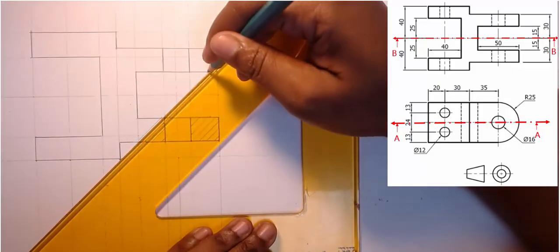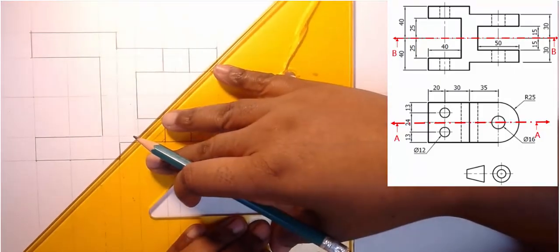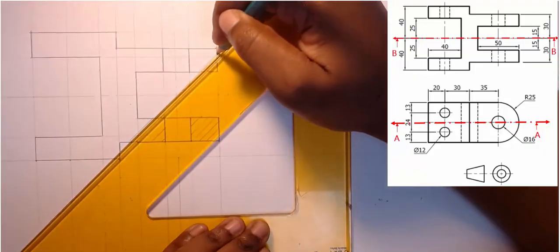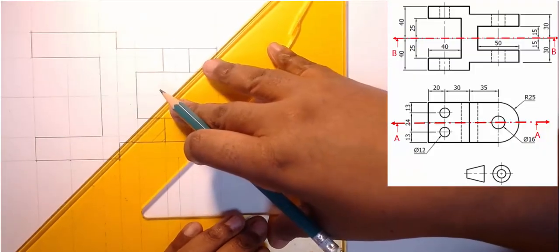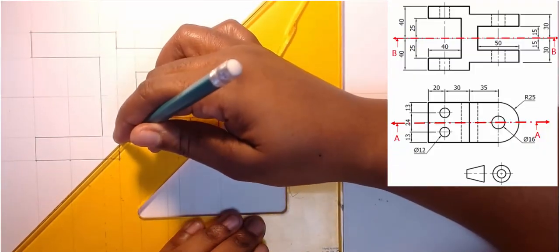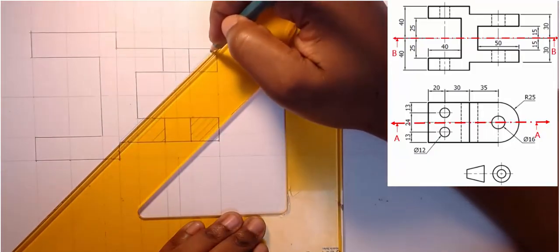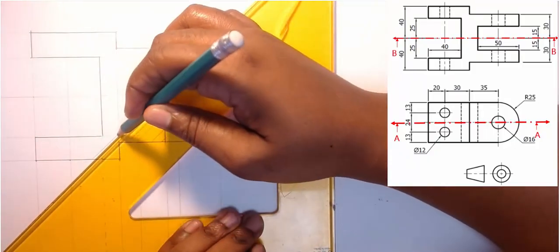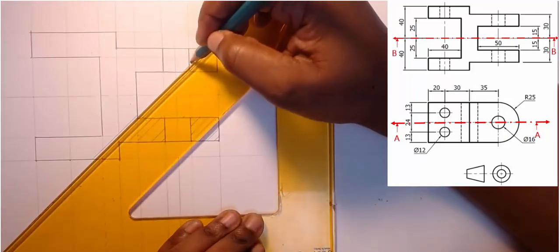Section there. Don't forget that part there. And section here. Don't forget that part right there. And section here. Don't forget the top part. Section here. Don't forget the top part.